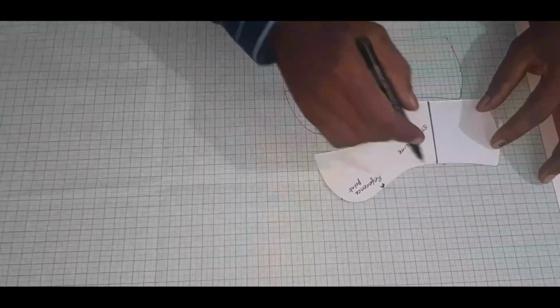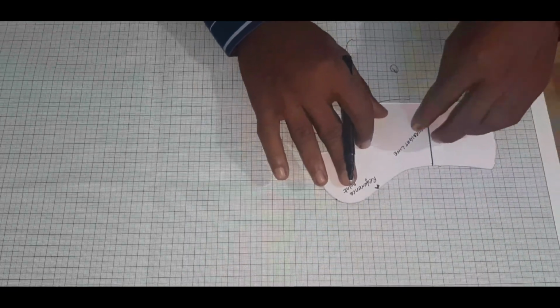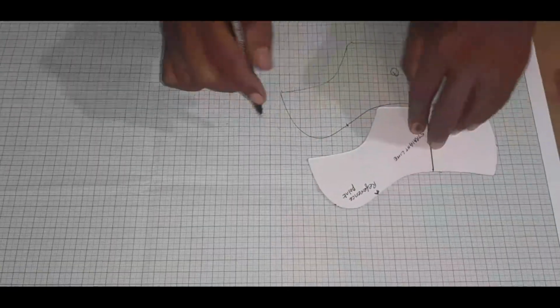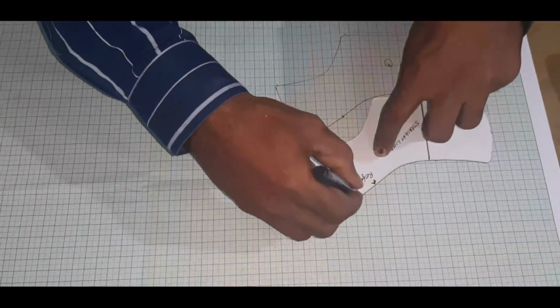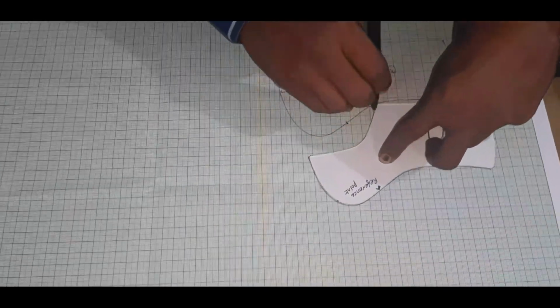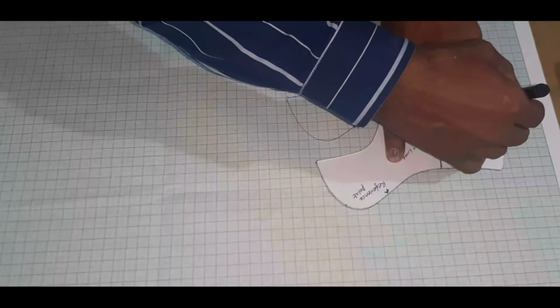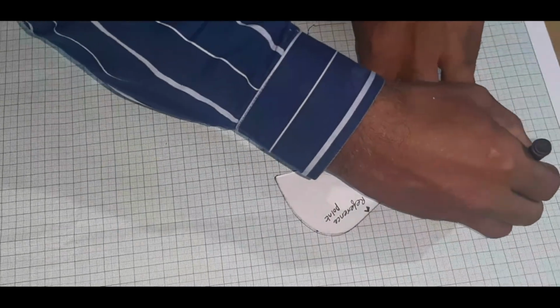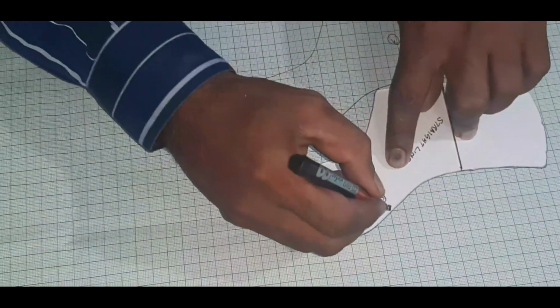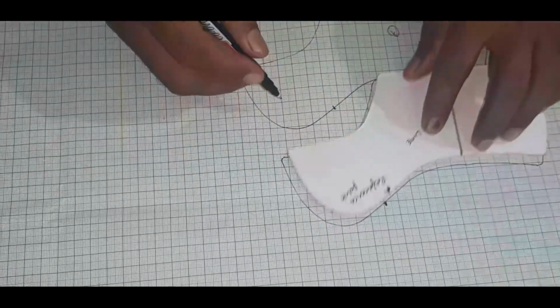The straight line is matched with the graph line, and now it is touching the first pattern at 2 places. Now I am tracing the outer line. Transfer the location point. So mark the 2.